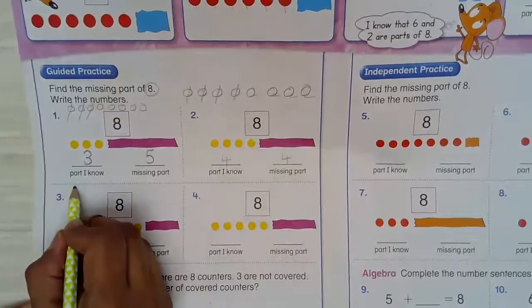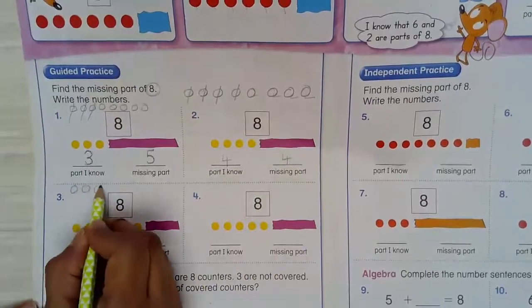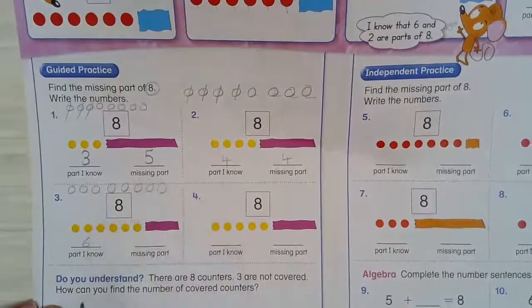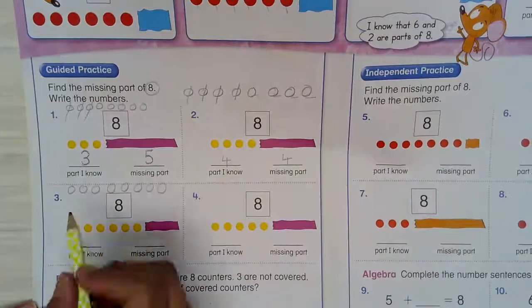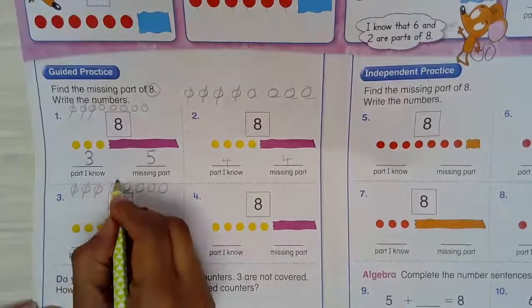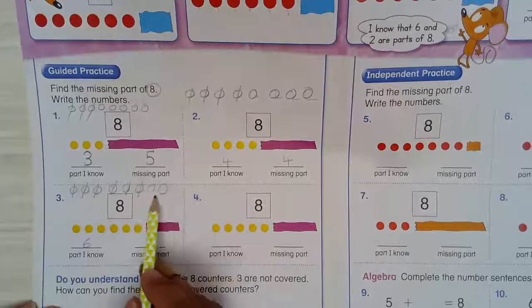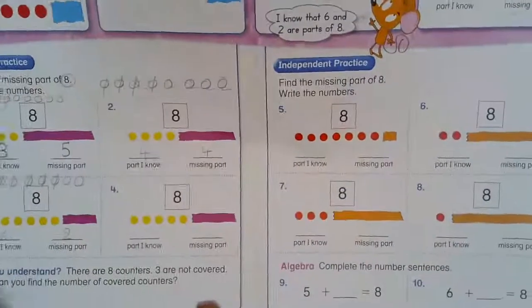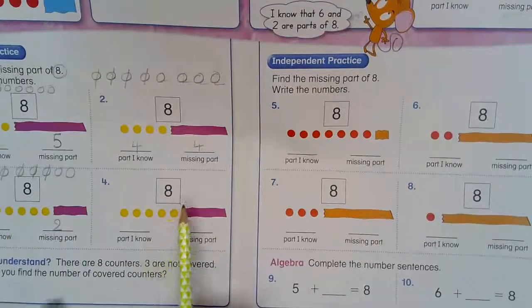In all 8, so I'm going to draw my 8 counters. 1, 2, 3, 4, 5, 6, 7, 8. The part I know is 6. 1, 2, 3, 4, 5, 6. So the missing part, 2. Very good. Okay, number 4.